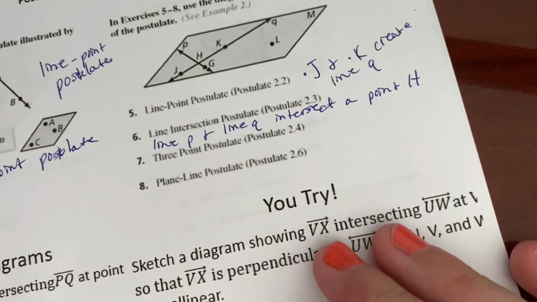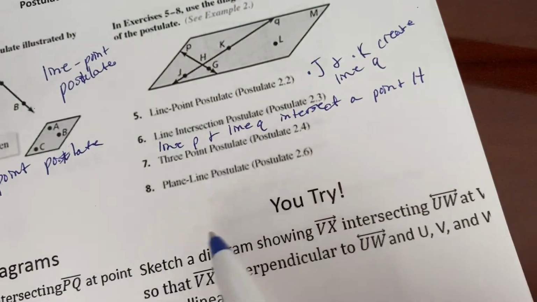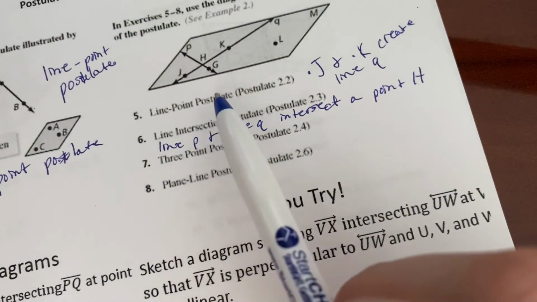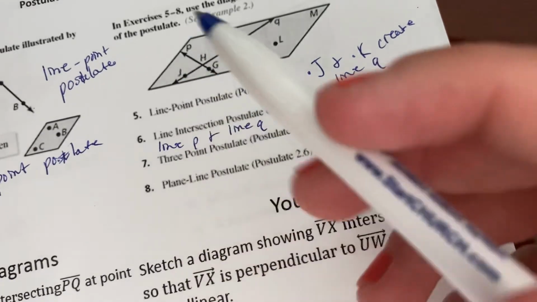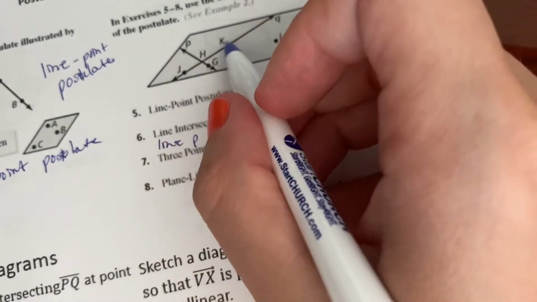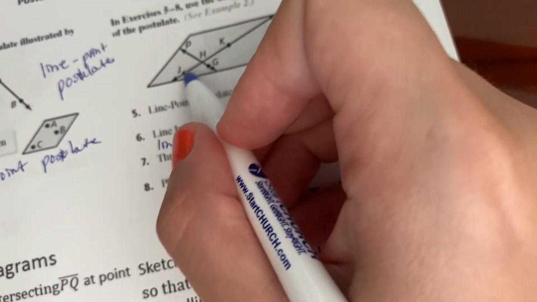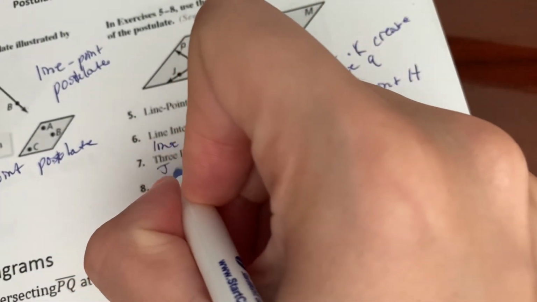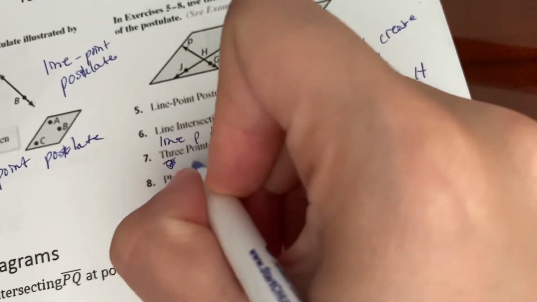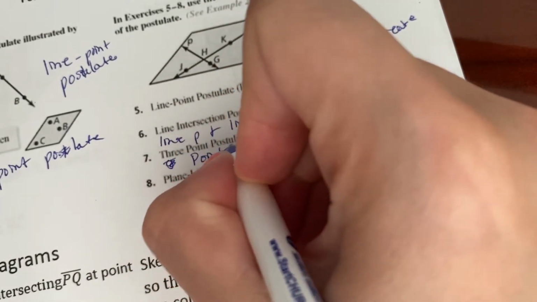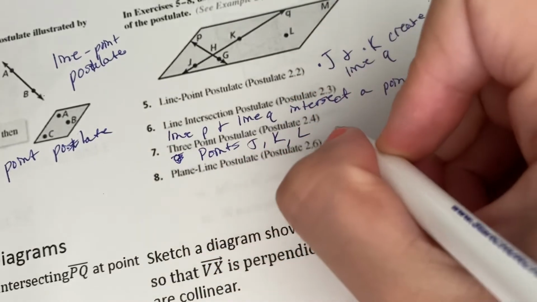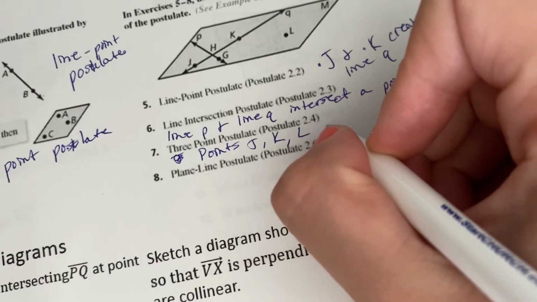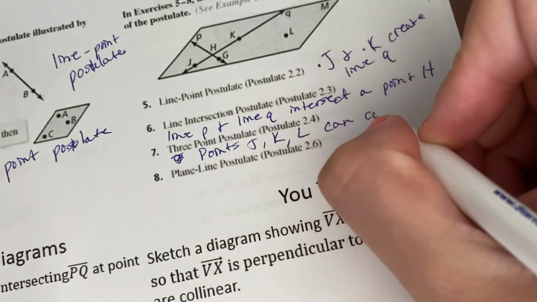Okay, and over here, the 3-point postulate tells me, okay, any 3 points where one of them is not collinear is a way to name the plane or creates a plane. So I could use JKG or JKL. Let's just use J. Or I'd say points J, K, and L can create plane M.